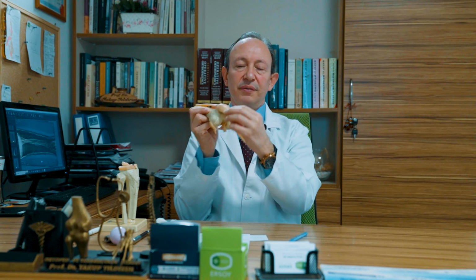Now today I am going to talk about patella subluxation and dislocation. The difference between subluxation and dislocation is that subluxation is half dislocation. I mean, the patella climbs the heel, but it's not deviated fully. If it's deviated fully, it's called dislocation.